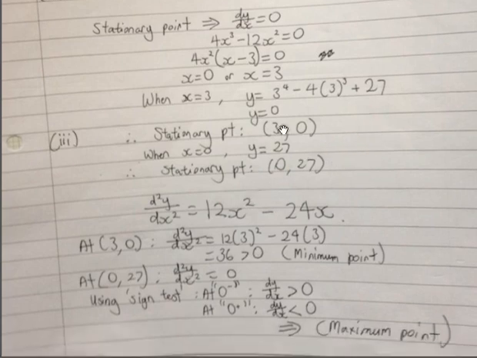Finally, we want to find the nature of these two stationary points. So we find the second derivative, d squared y over dx squared. We get 12x squared minus 24x. So let's go back to the first stationary point again. At (3, 0), d squared y over dx squared will be 12 times 3 squared minus 24 times 3, which is equal to 36, and that is bigger than 0. And when the second derivative is bigger than 0, it implies a minimum point.